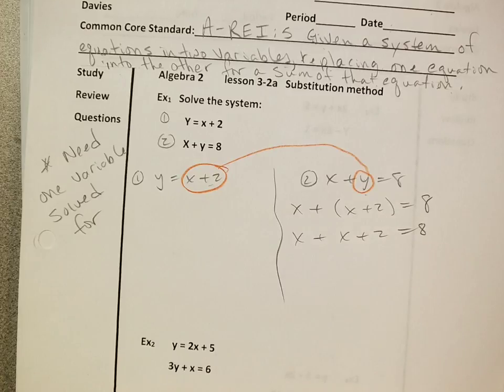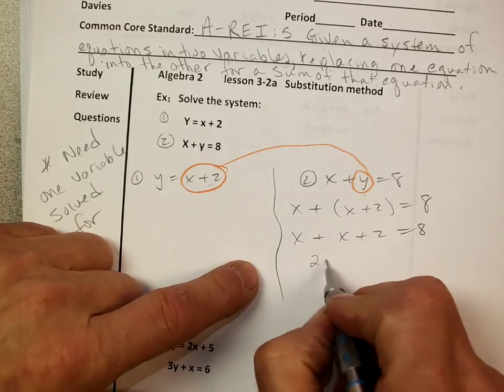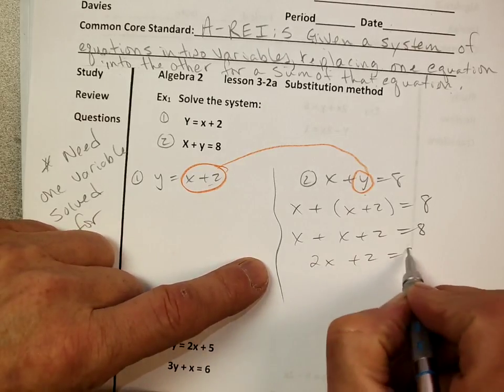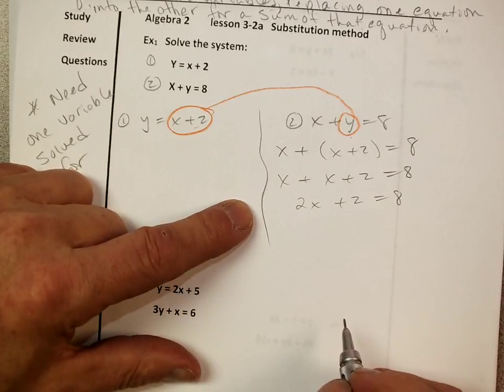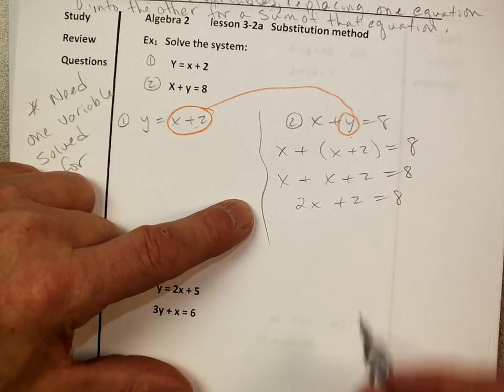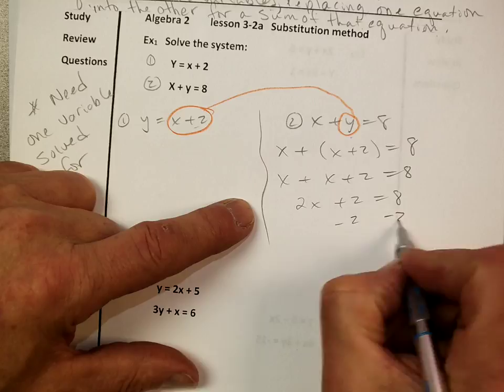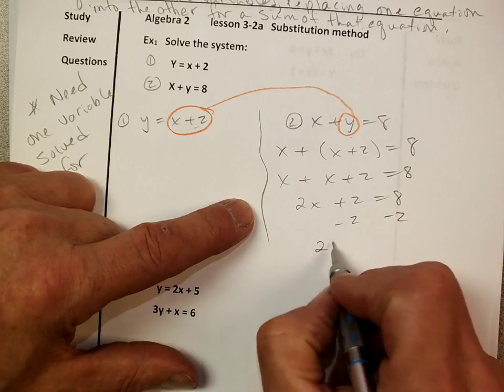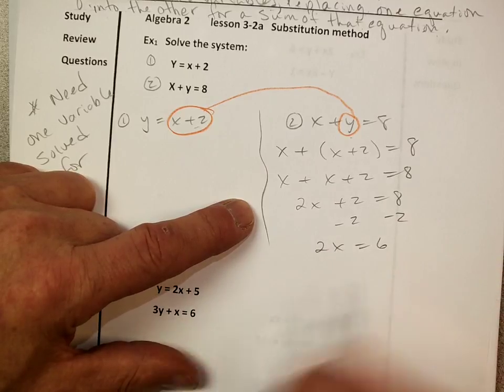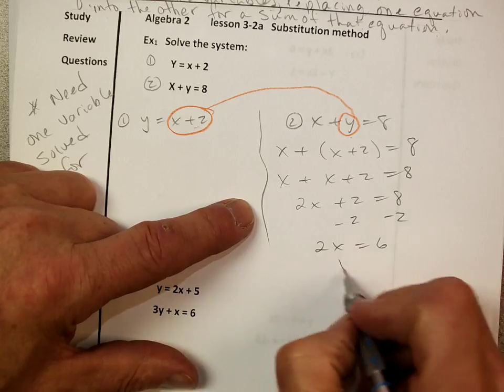Now I can solve for x. That becomes pretty easy. So I'm going to get a 2x plus 2 equals 8, right? And then I'm just going to keep solving. Minus 2, minus 2. 2x equals 6. Divide by 2, x is 3.